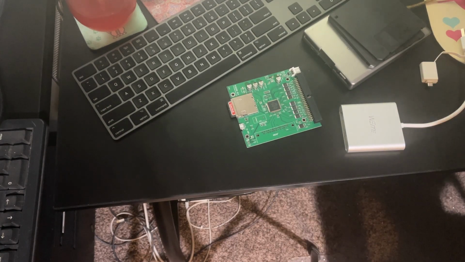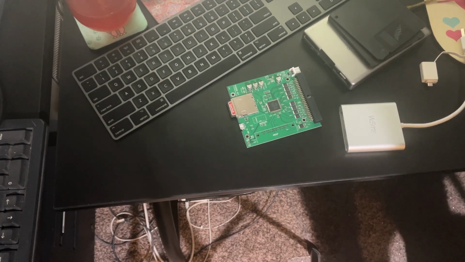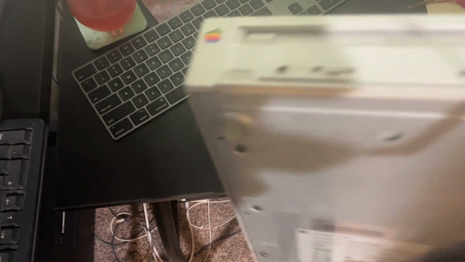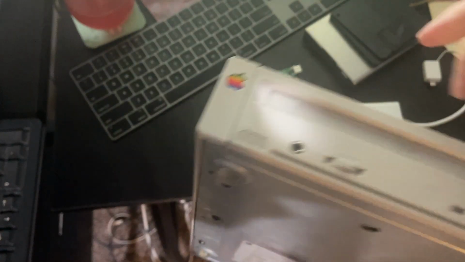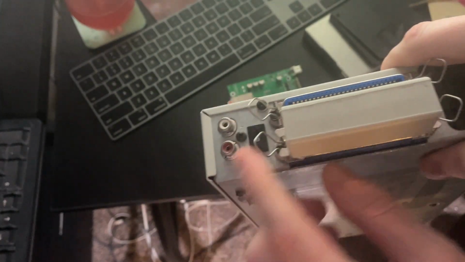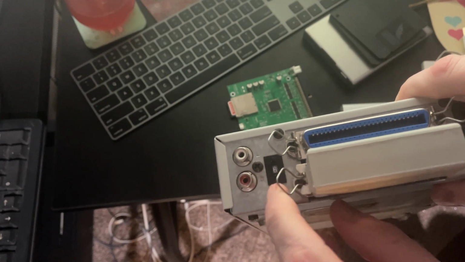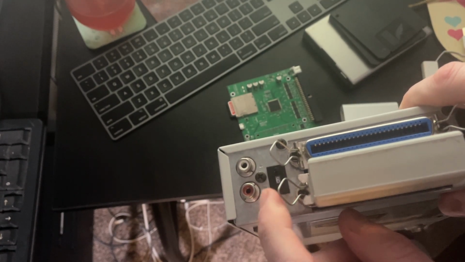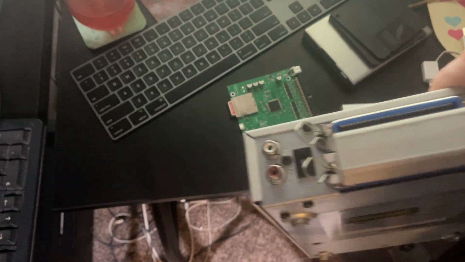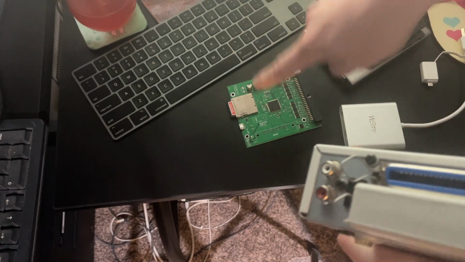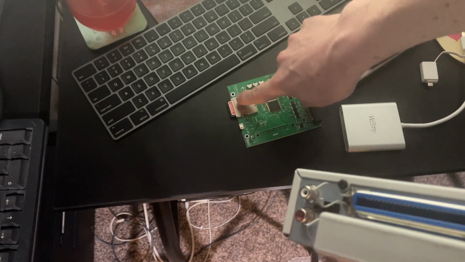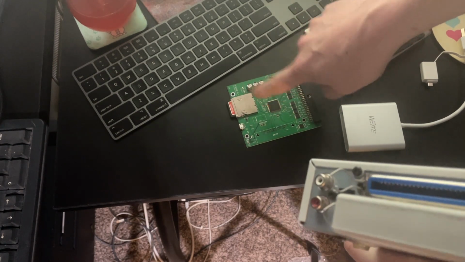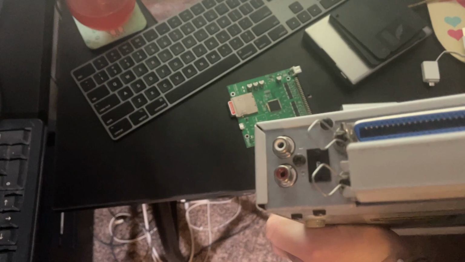A word of caution for using external CD-ROM drives, which will most likely be SCSI devices, and I'm using this Apple branded one. Do make sure that you don't have any conflicts in the SCSI IDs. This has a little selector here to select which ID on the SCSI bus the CD-ROM drive will have, and make sure there's no overlap with the ones assigned to the individual devices that you will have on the SD card.